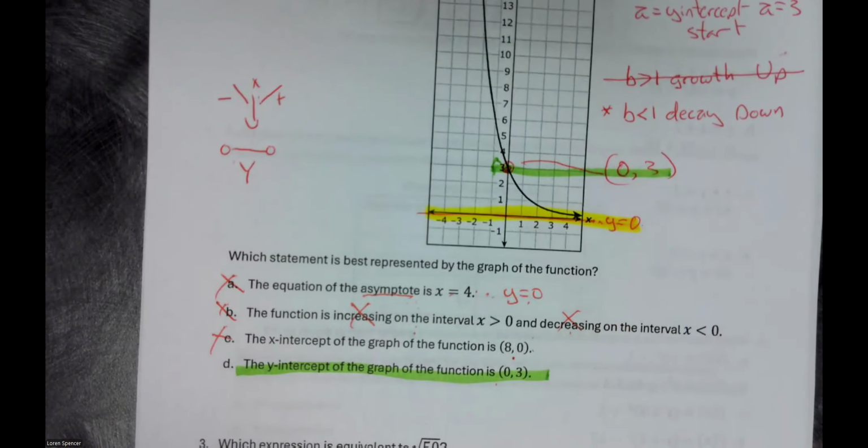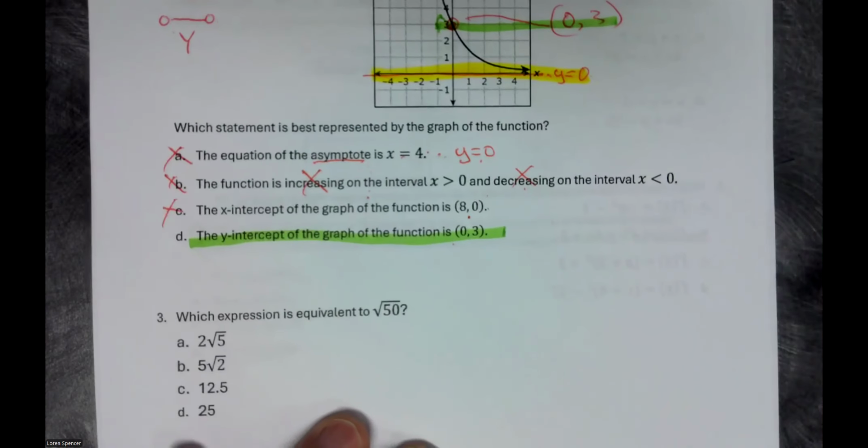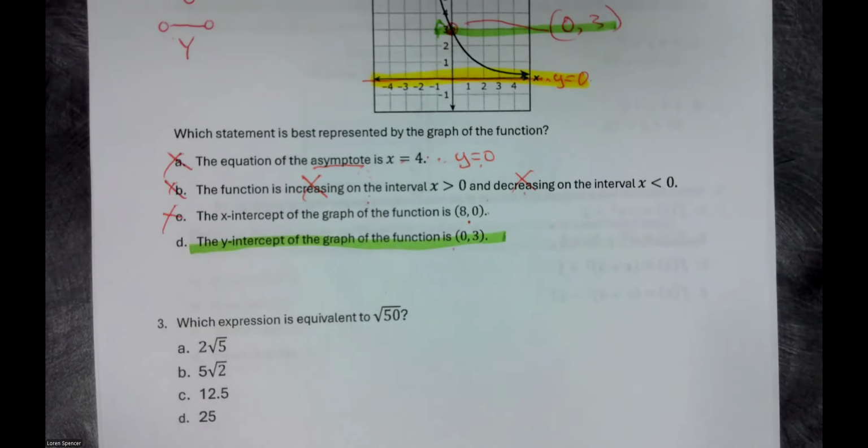Got to know these types of problems, okay? Super important that you get your exponentials right. The next one, number 3: which expression is equivalent to the square root of 50? This is also a give me problem.